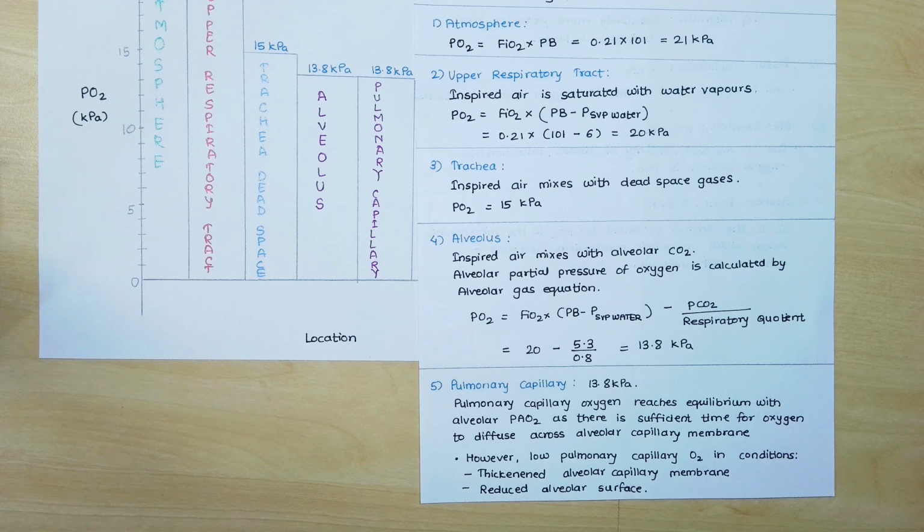Oxygen diffuses across the alveolar capillary membrane to enter the pulmonary capillary. The pulmonary capillary oxygen reaches equilibrium with the alveolar PO2 as there is sufficient time for the oxygen to diffuse across the membrane. The value of oxygen in the pulmonary capillary is 13.8 kilopascal. However, low pulmonary capillary oxygen occurs in conditions like thickened alveolar capillary membrane and reduced alveolar surface.